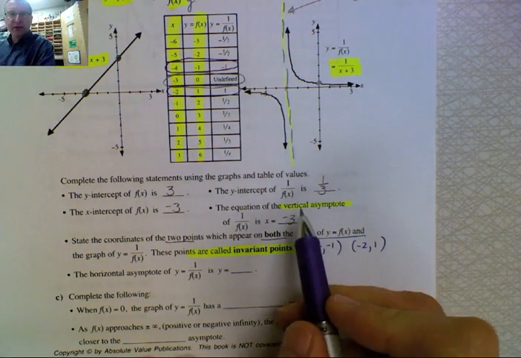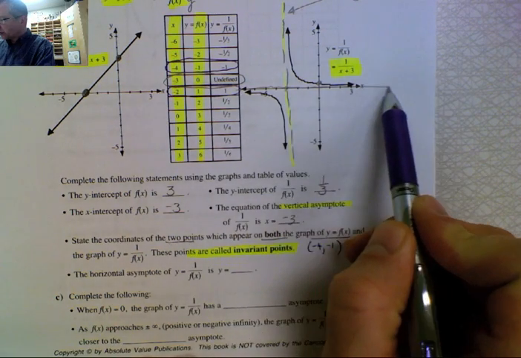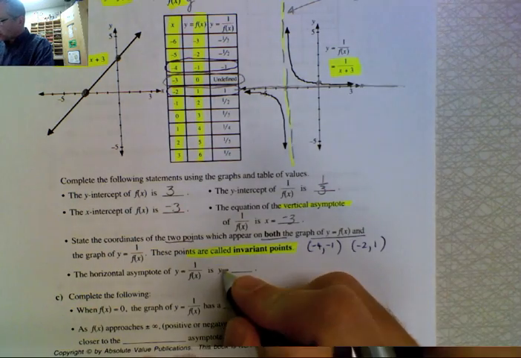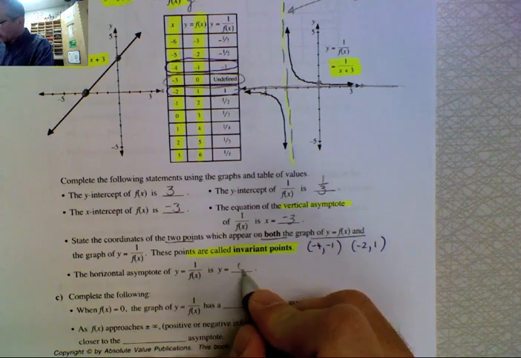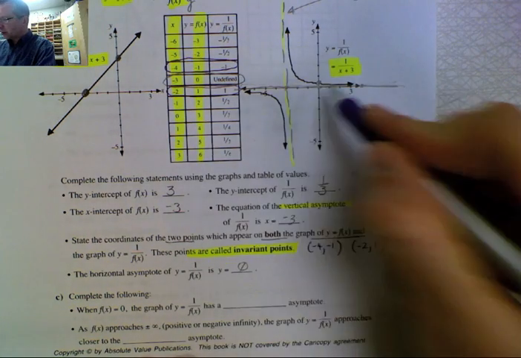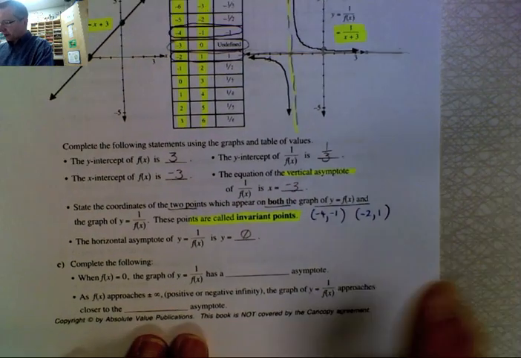The horizontal asymptote, if you look, we actually have a second asymptote. It's horizontal. It's our y-axis. So that equation, because it's horizontal and it only crosses our y-axis, is y equals 0 is where our horizontal asymptote, because it crosses the y-axis at 0. Okay, a couple of other things.